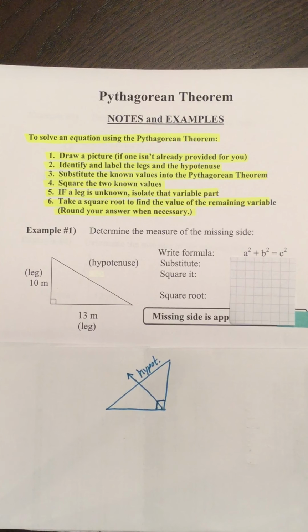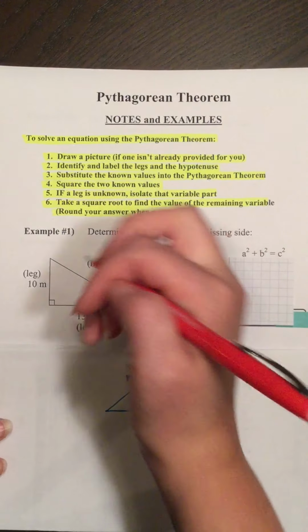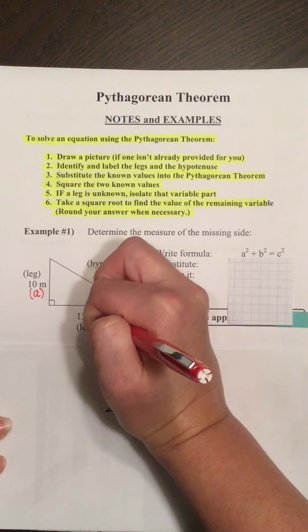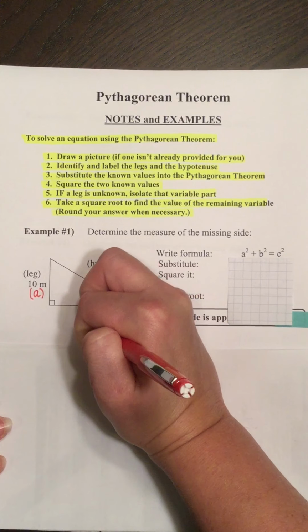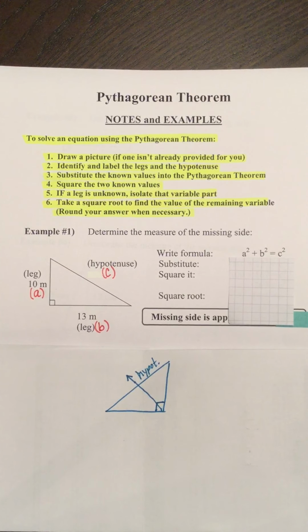Okay, so we're going to go ahead and label these. I'm going to get my pen here. Again, it does not matter which one you choose as A and which one you choose as B. I just kind of get in the habit: I always make this side A, and I always make the other side B, and then your hypotenuse is going to be C.